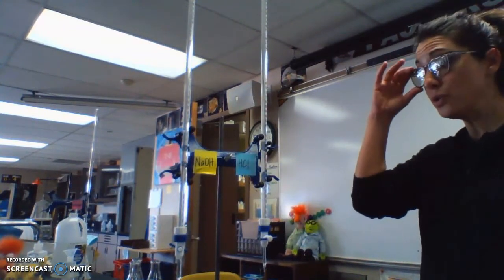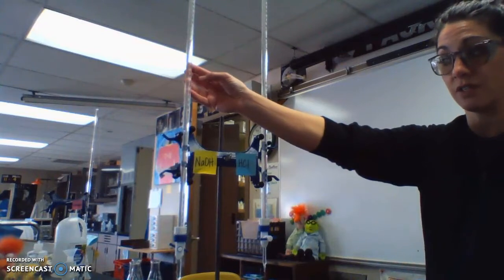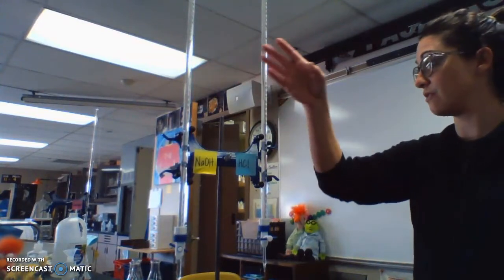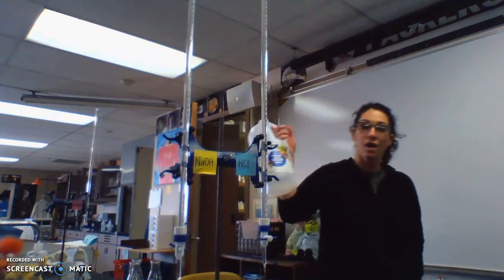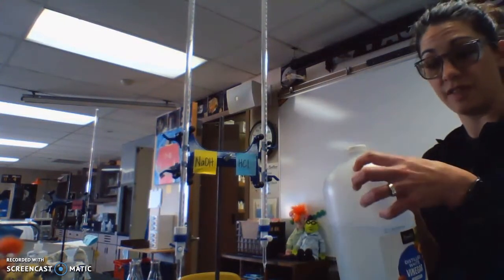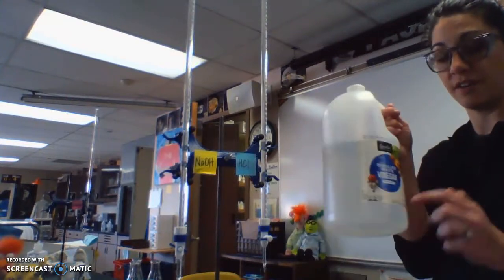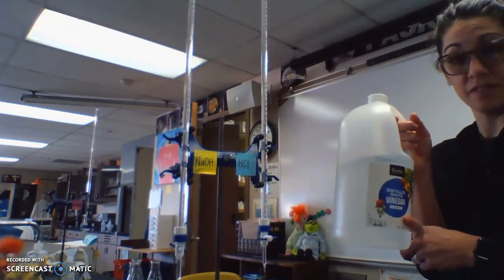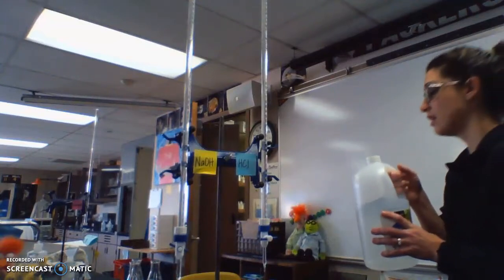In part 2, we're going to use the NaOH that we found the concentration for, and we're going to find the concentration for your typical household vinegar, which is 5% acidity. So we're going to figure out the concentration of this, and then translate that to a percentage and see if this is actually the percentage of acetic acid in here, and then 95% water essentially.